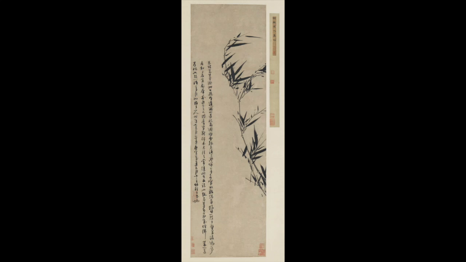Now let's look at it according to the theme of this module, which is image and word. And consider the relationship between image and word. For the image, I'm talking about the stalk of bamboo. And for the word, I'm talking specifically about those columns of Chinese characters.